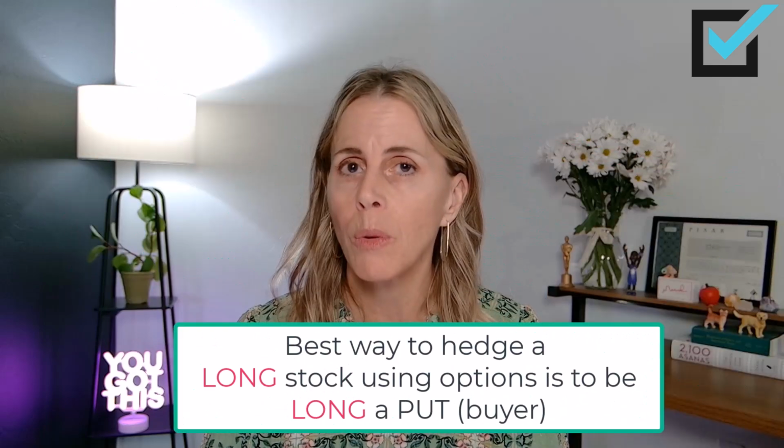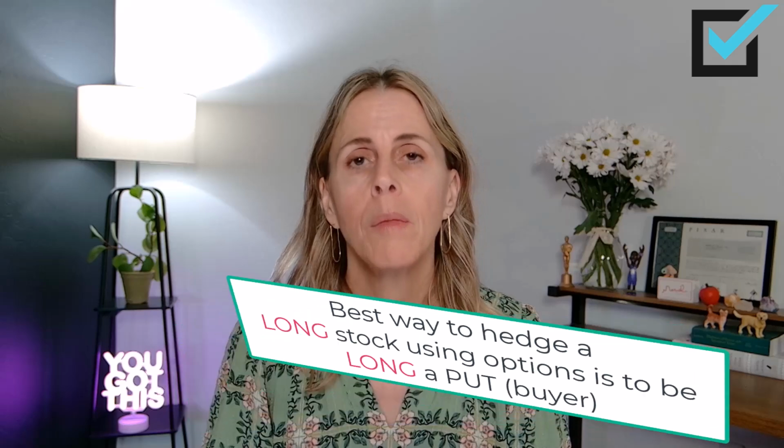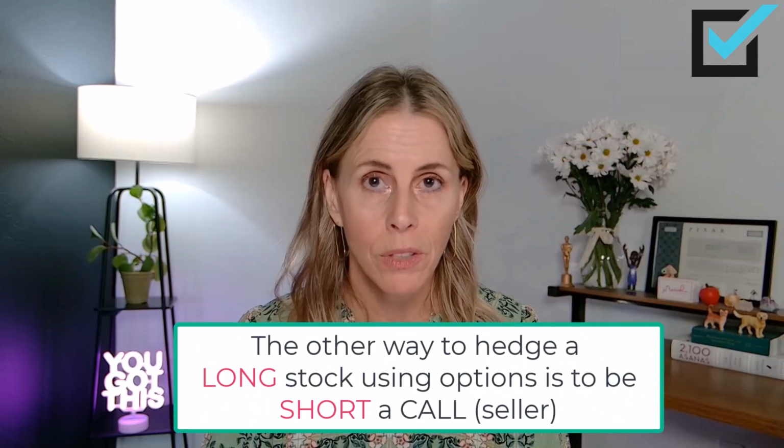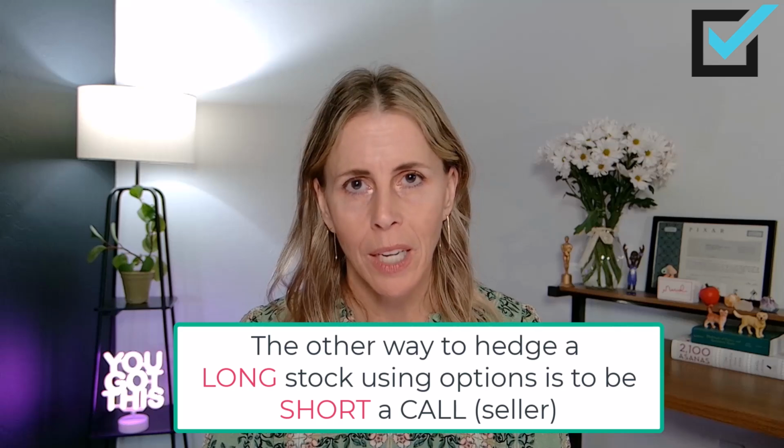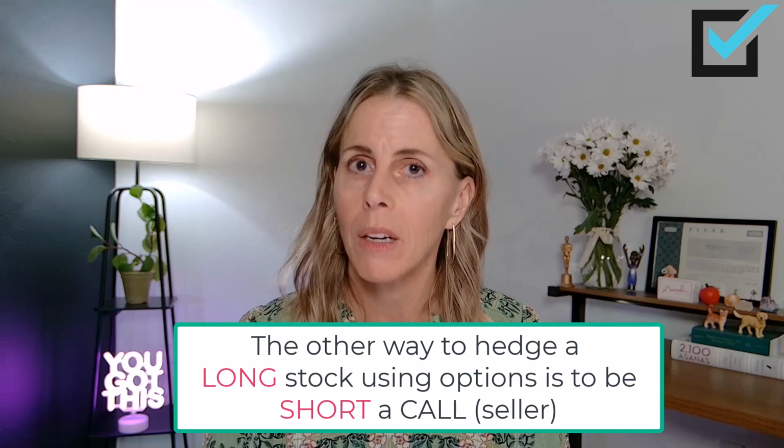So you can use options to hedge the downside risk that you have. The best way to hedge a long stock would be to be long a put, but you can also hedge a long stock with the sale of a call. It only offsets your downside risk by the amount of premium collected.